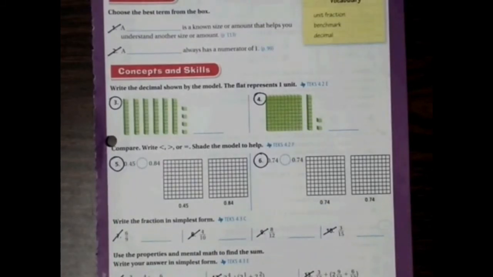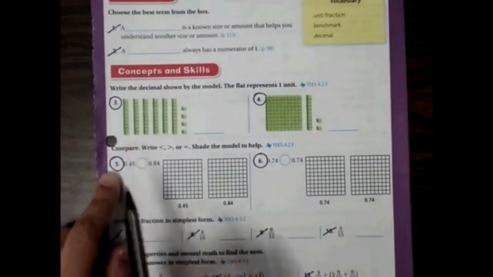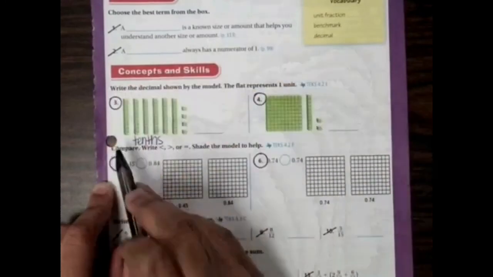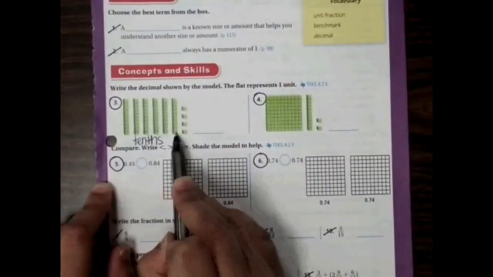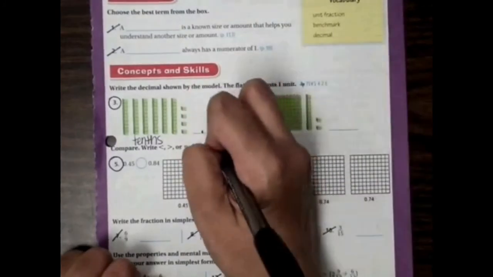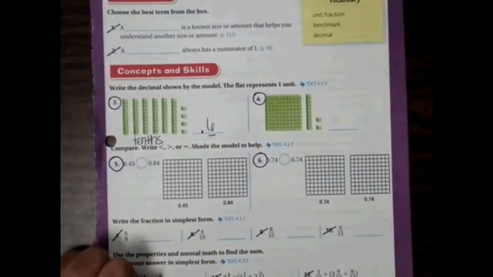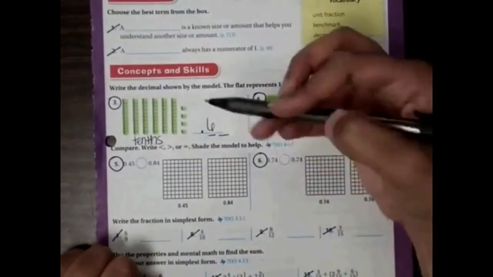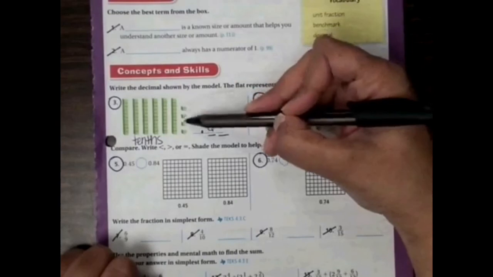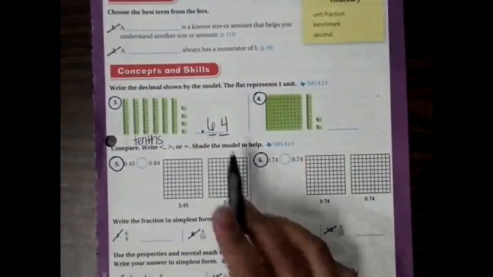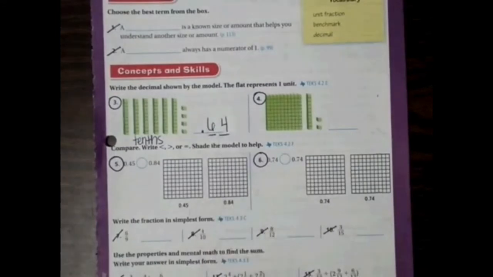Okay, so let's go over the first one. These are your tenths blocks. So I have 1, 2, 3, 4, 5, 6 tenths. This spot right here after the decimal is the tenths place. And then the spot right after it is the hundredths place, and that's what these represent. So 1, 2, 3, 4. I have 4 hundredths. So my answer is decimal 64. The way you read it is 64 hundredths.